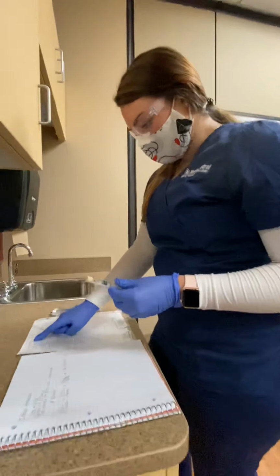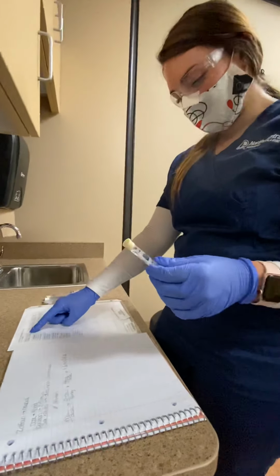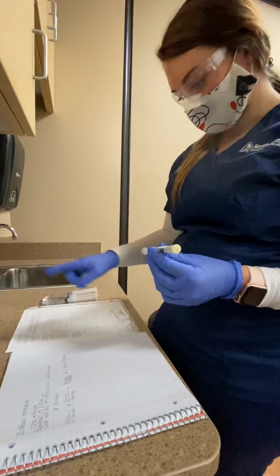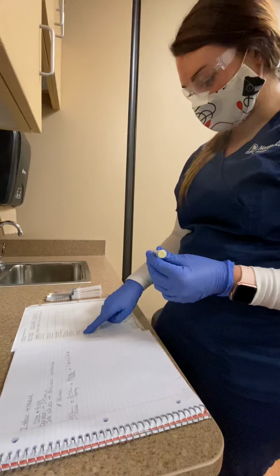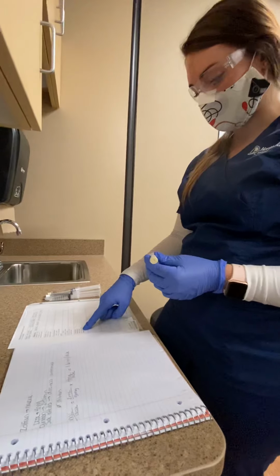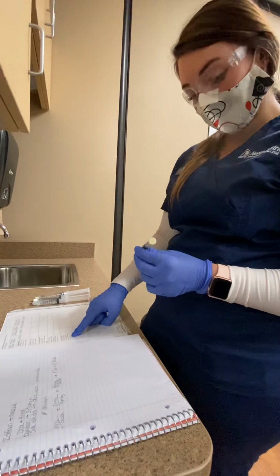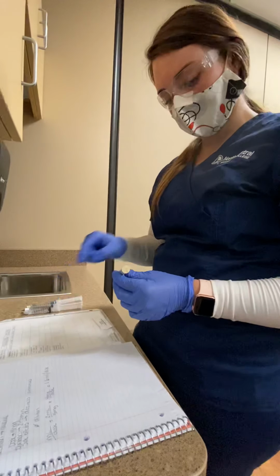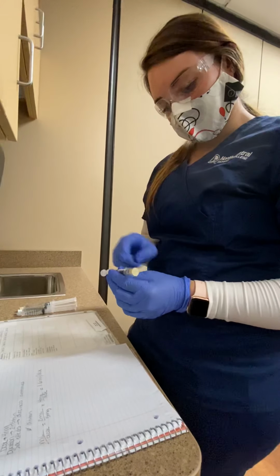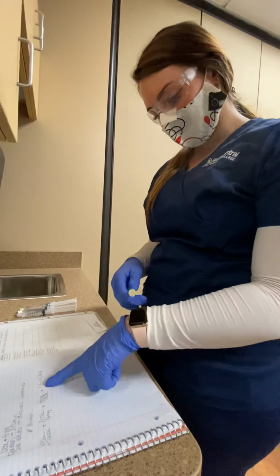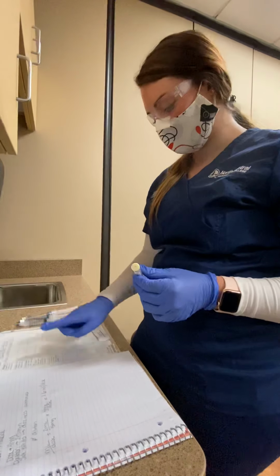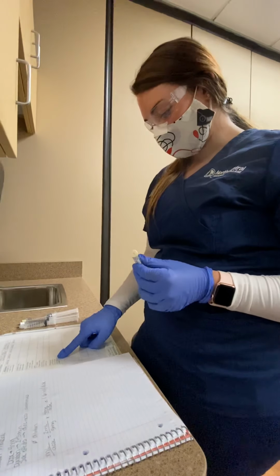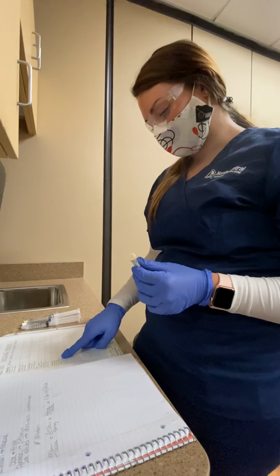So I have Mary Smith. Her allergies are morphine, and this is Zofran. The order is 4 milligrams IV push every 4 hours, PRN for nausea, and she hasn't had it for 6 hours, so we're in the time frame. Zofran, after my calculations, I need 1.6, got 1.6. Mary Smith, allergies are morphine. Zofran, 4 milligrams IV push every 4 hours, PRN.